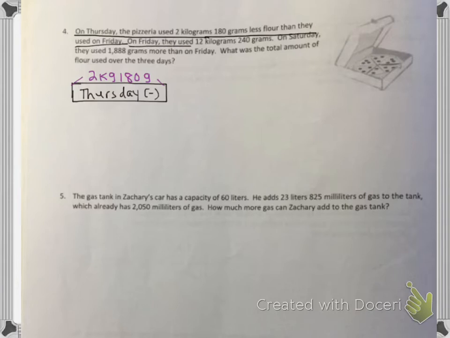On Friday, they used 12 kilograms and 240 grams. So on Friday, boom. This is Friday. It is much larger. They used, for a total of 12 kilograms and 240 grams. Perfect.